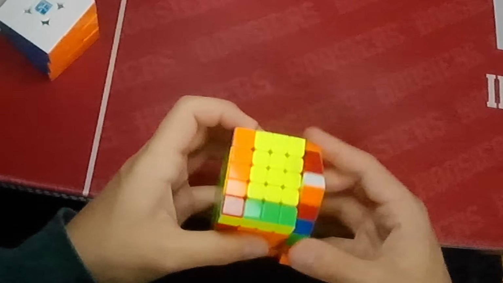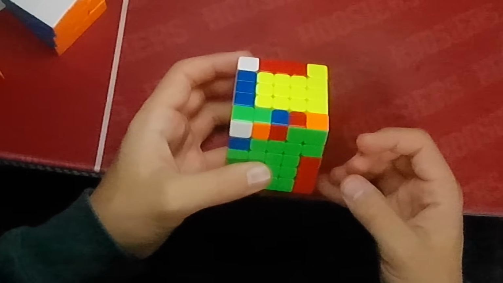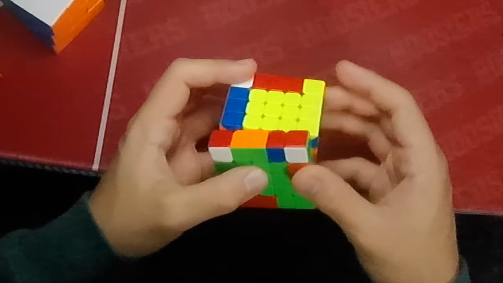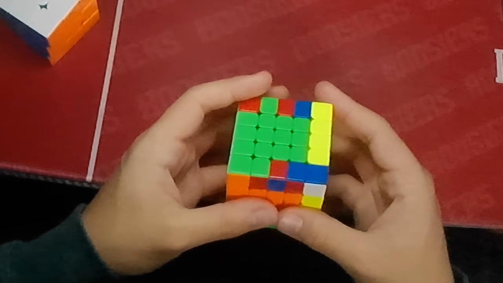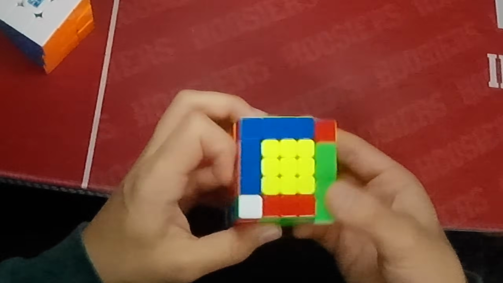And then a line. And then this is pretty bucky, it looks like. So I would probably just finish off that edge. Parity case. And then put it back here.